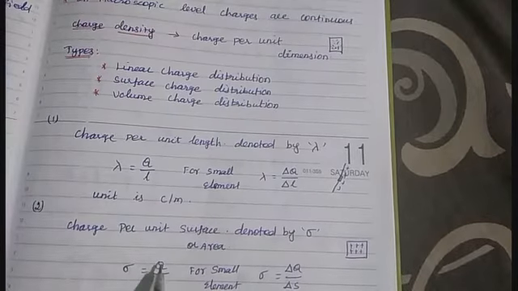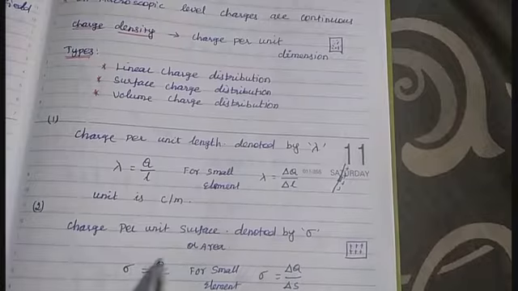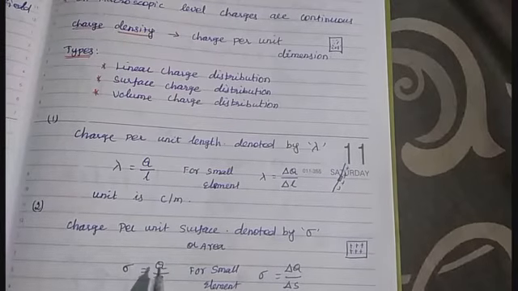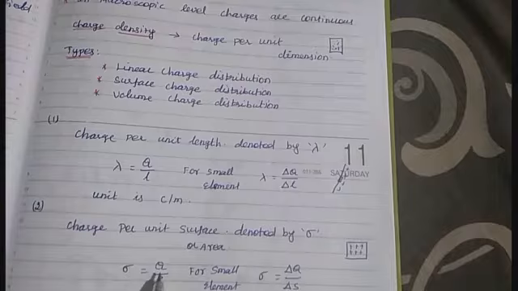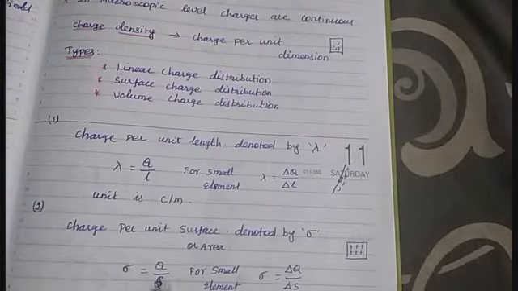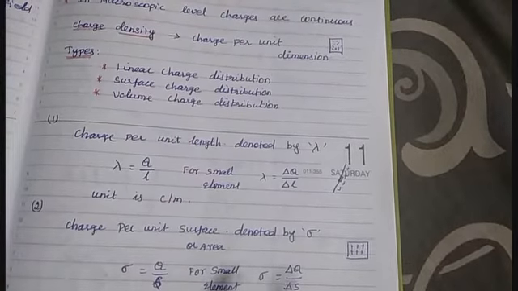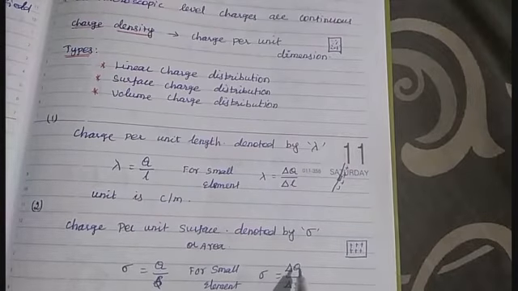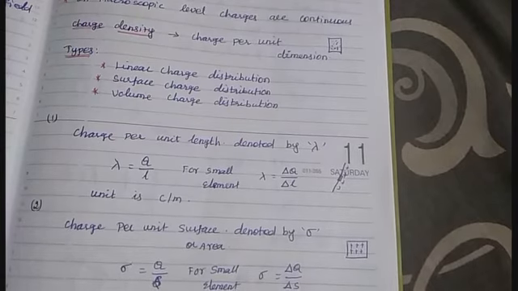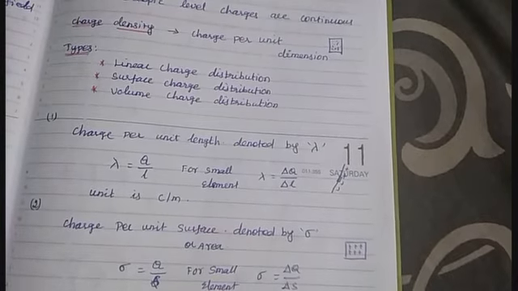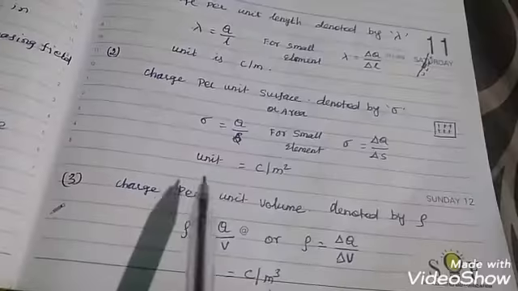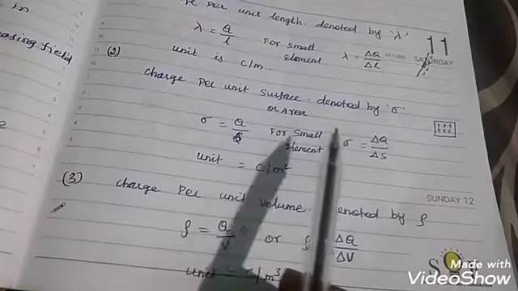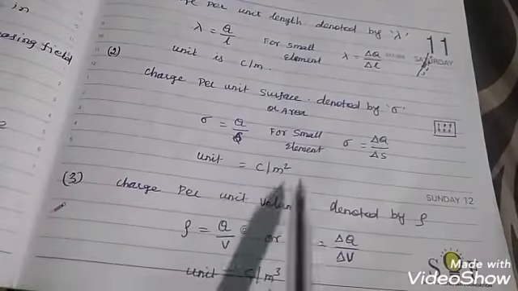Sigma is equal to Q by S, where Q stands for the charge present in the given surface, and S denotes the surface area. For a small element, sigma is del Q by del S. The unit for surface charge density is coulomb per meter square.